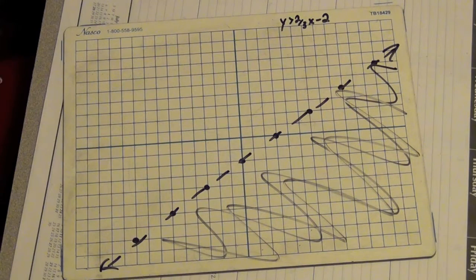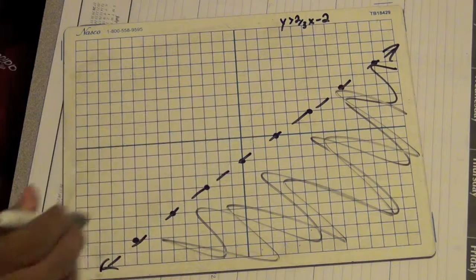And since there was no equal to sign under it, that means that it has to be a dashed line, as you see here.